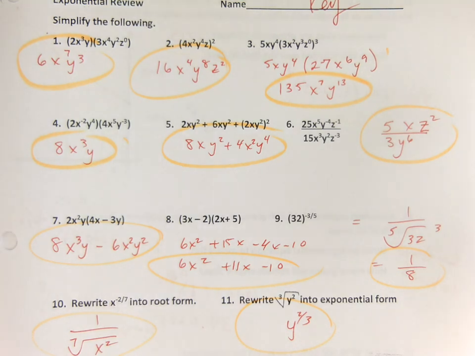Okay, this is the review for our last test before the final. It's the exponential quiz. It's not going to be bad. Okay, so number one. Let's take a look at it.